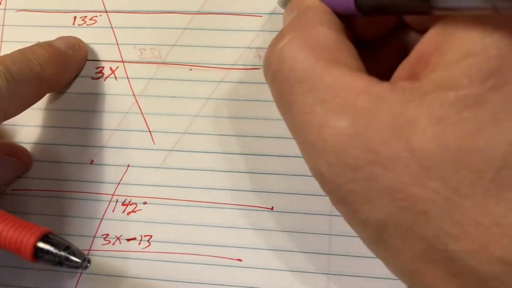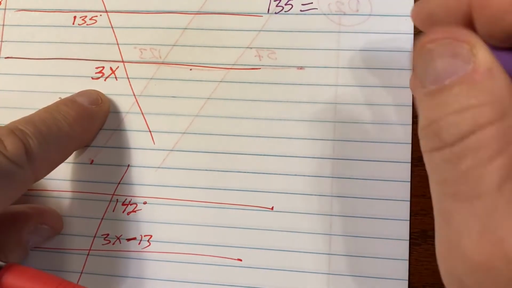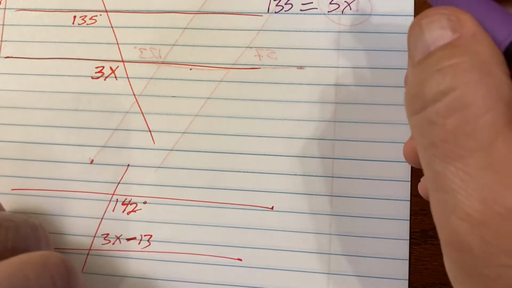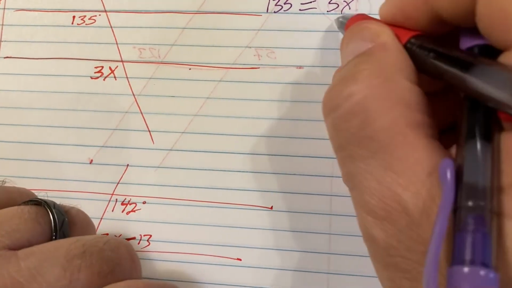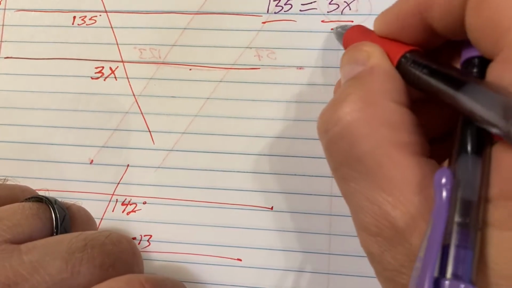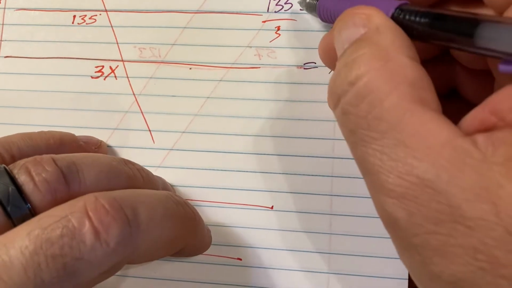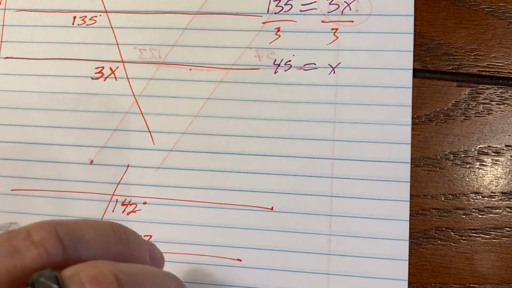So we say 135 is equal to 3x. And then we use our handy dandy calculator. It's all right. Then we use the algebra. Divide by 3, divide by 3. X equals 45 degrees.